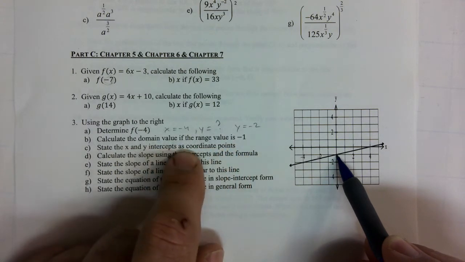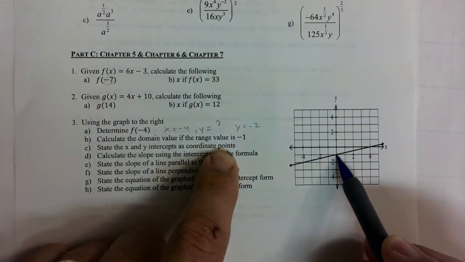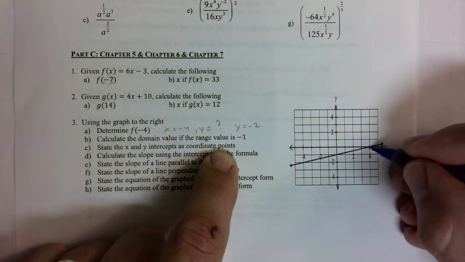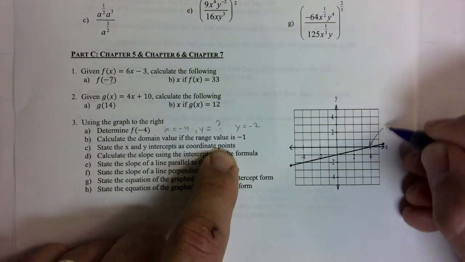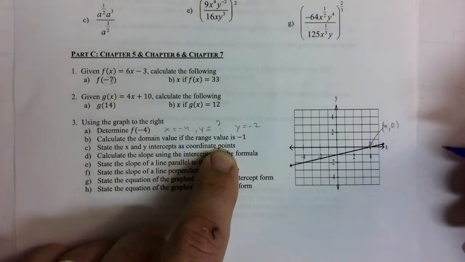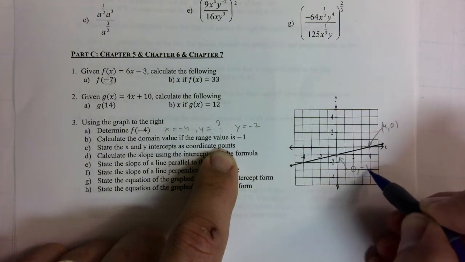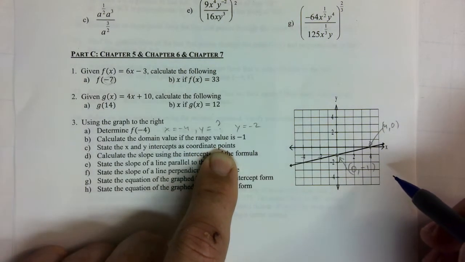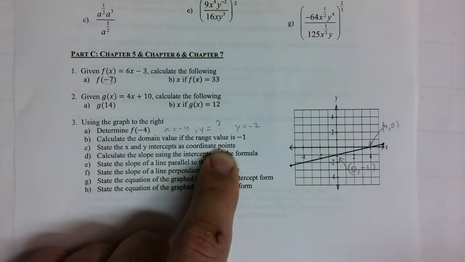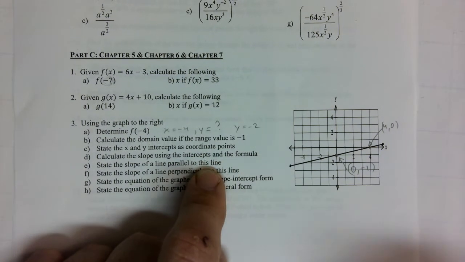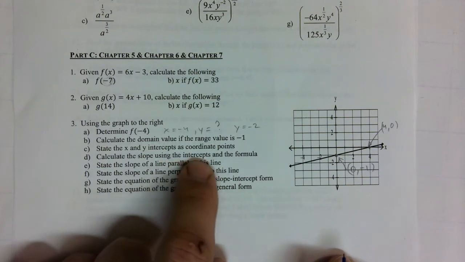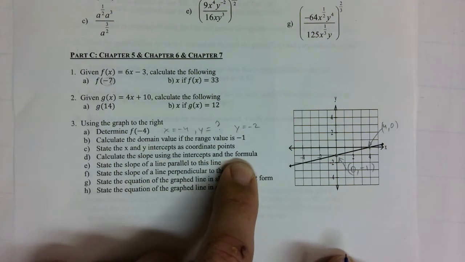State the x and the y intercepts as coordinate points. So the x-intercept over here is (4, 0), right? And the y-intercept over here is (0, -1). Okay? You need to also remember that. Go review that. X-intercepts, y is equal to 0. The y-intercept, x is equal to 0. Okay? Calculate the slope using the intercepts of the formula.